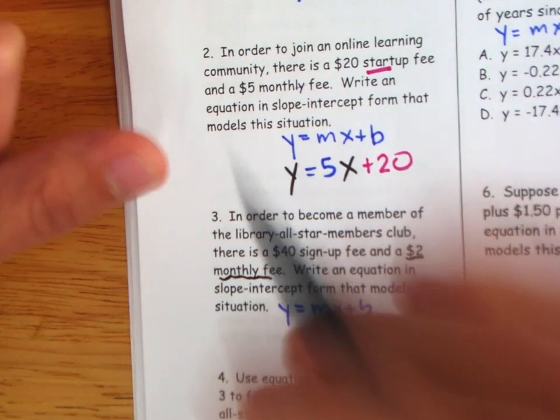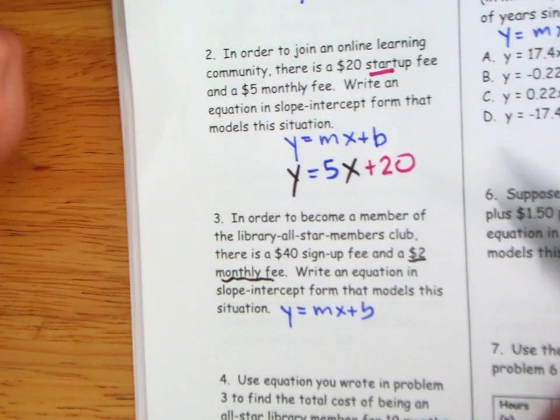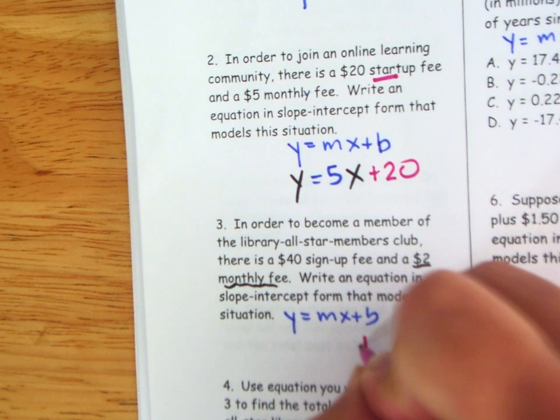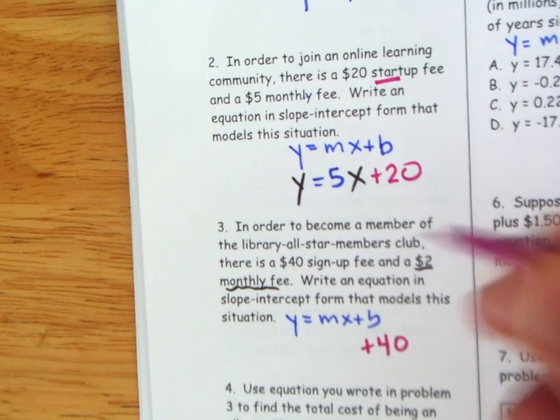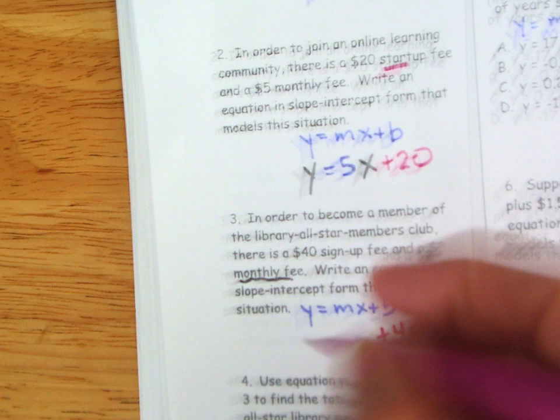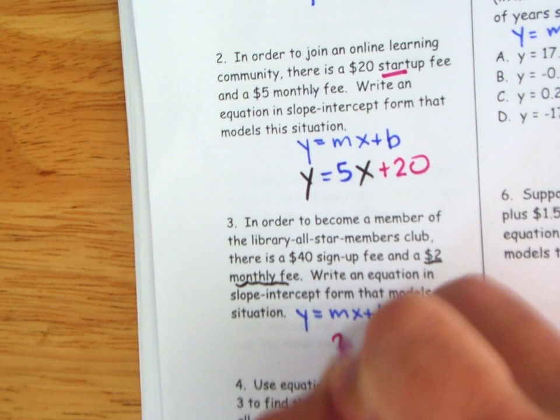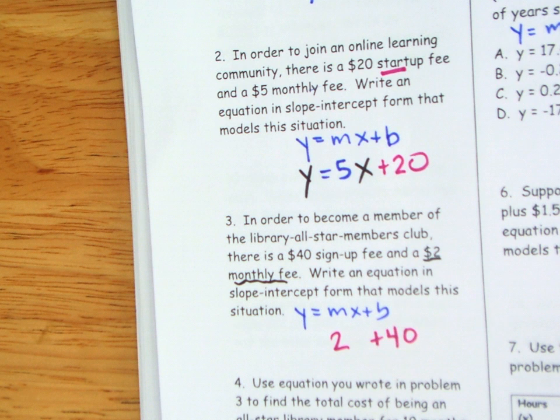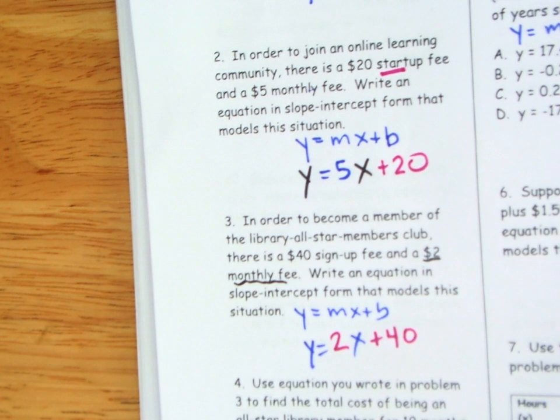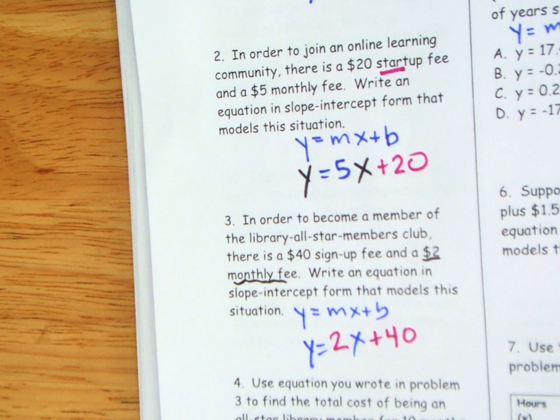Which one of these two numbers is the starting point? Yeah, $40. You got to start with $40, so that's going to be under your b. And what are you paying regularly? Your growth, the $2. So my equation is y is equal to 2x plus 20. You guys got that? Oh yeah, good job.